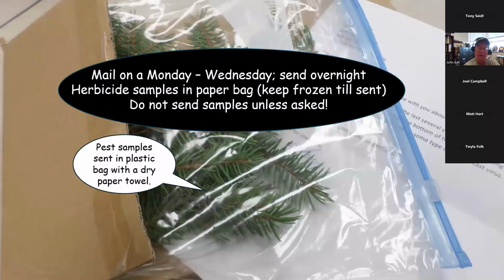I've got two things up here. First of all, mailing any sample, plant sample or herbicide sample, mail on a Monday to a Wednesday, so it doesn't spend the weekend. And for herbicide, send overnight. Now, herbicide samples go in a paper bag.